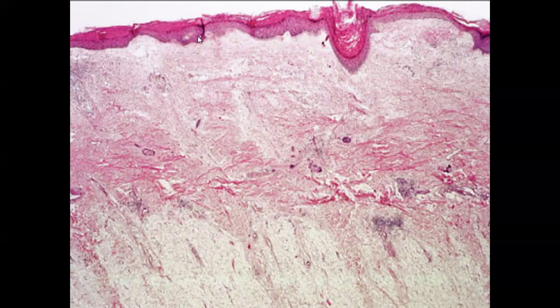That is why it is called lichen sclerosus. So here in this picture, there is only sclerosis and follicular plugging seen, and this follicular plugging will make it different from the histopathology of morphea.